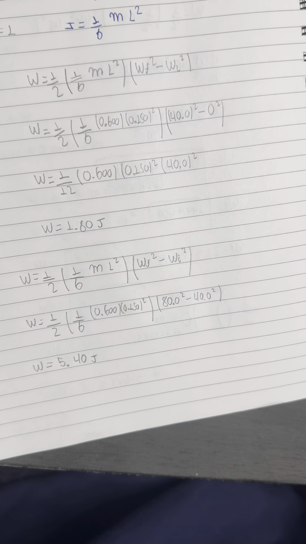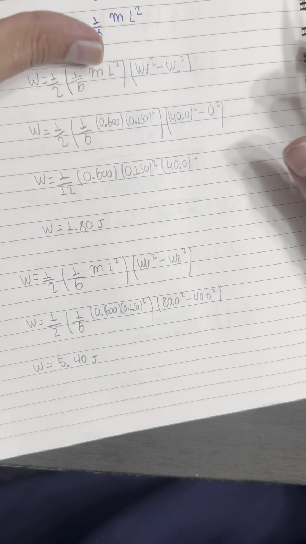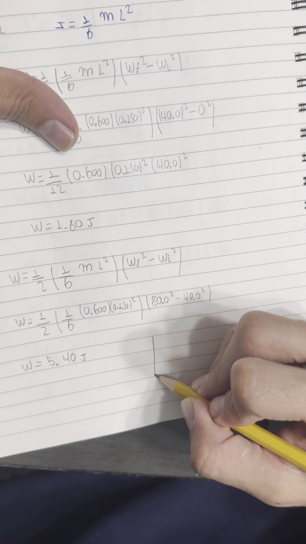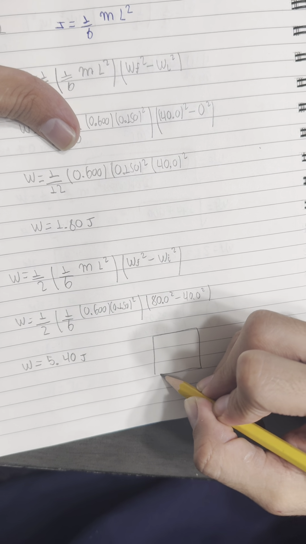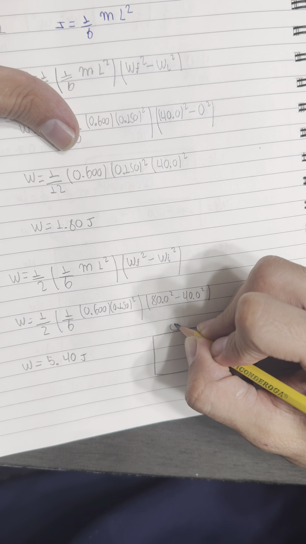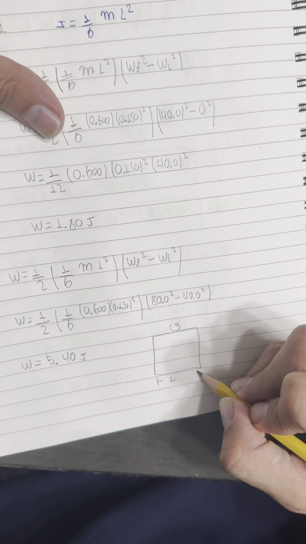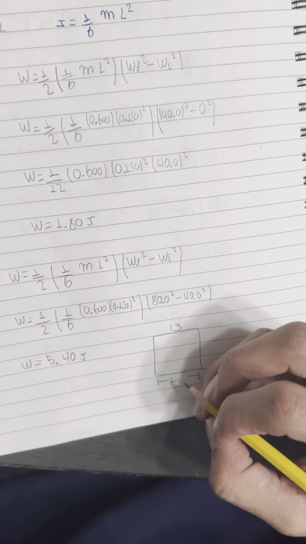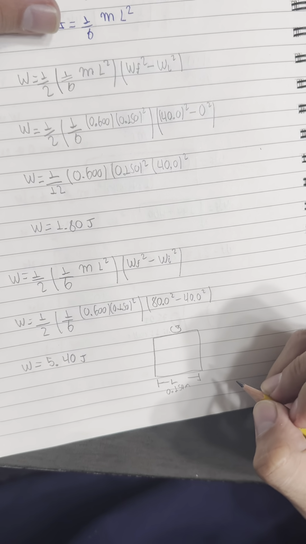Our diagram for part C and part D will be something like this. We have a square that is rotating, and we have the side length, which is L. That was 0.150 meters.